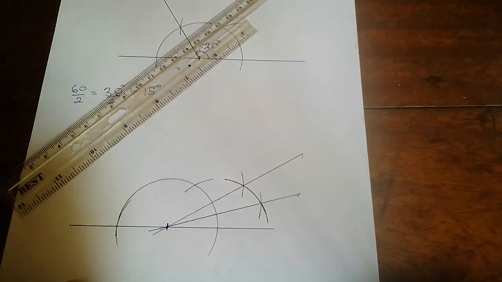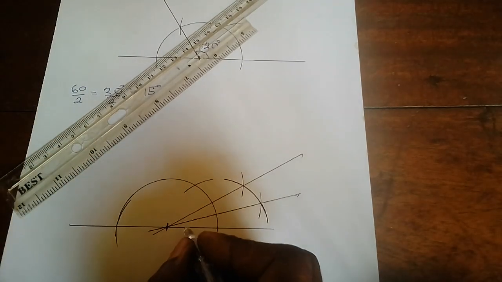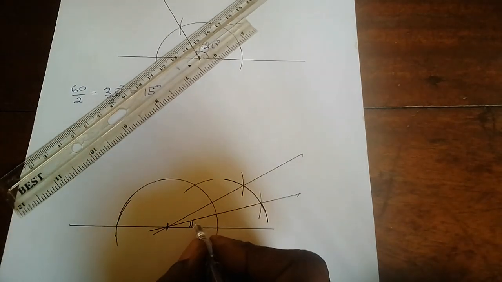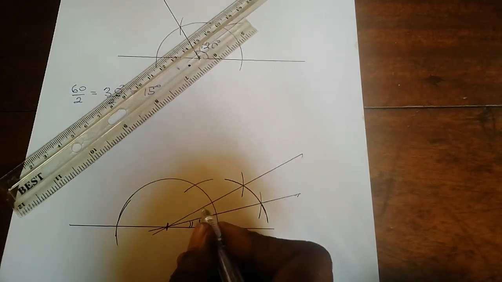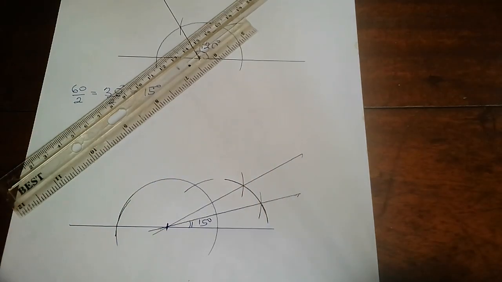So you realize that the angle here, down here, will give you angle 15 degrees. This one here also will give you angle 15 degrees. So that's how to draw angle 15 degrees.